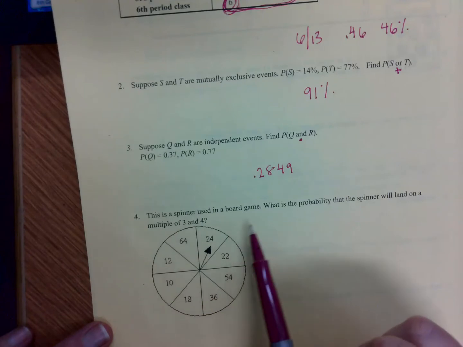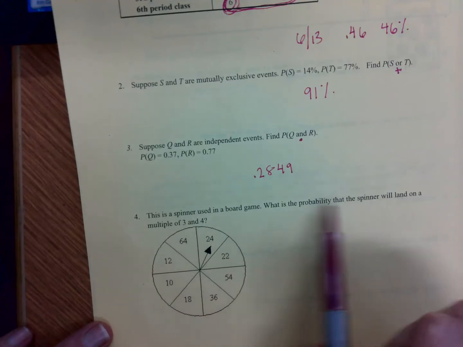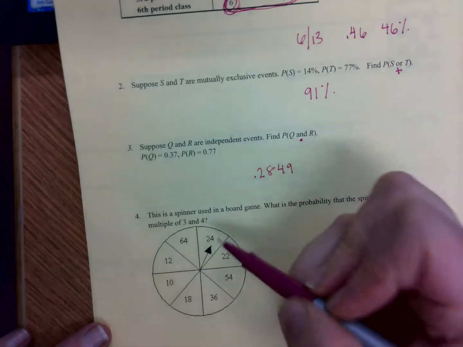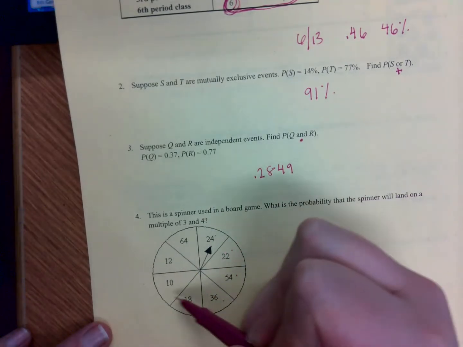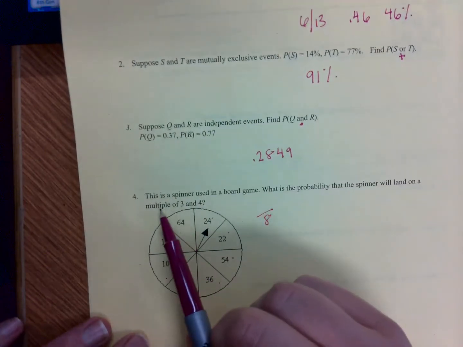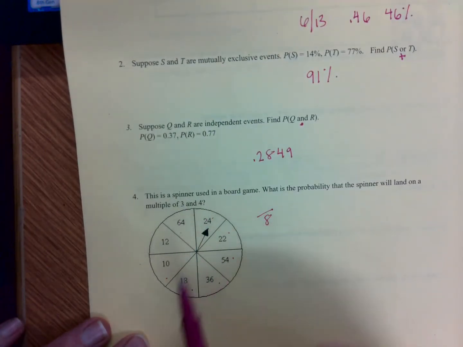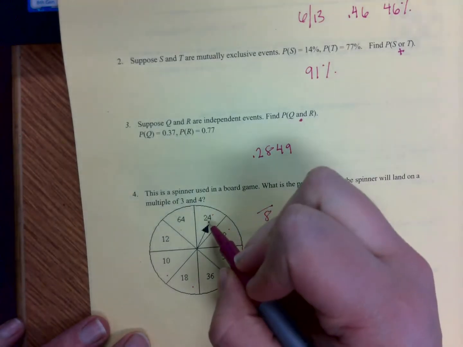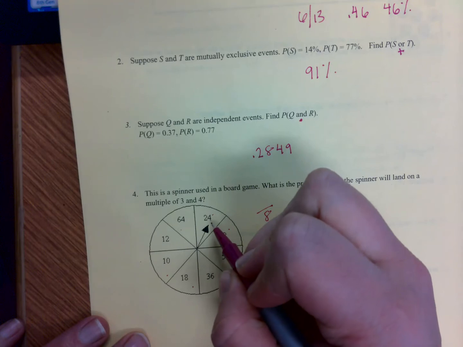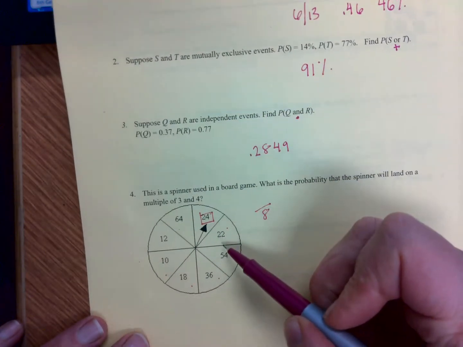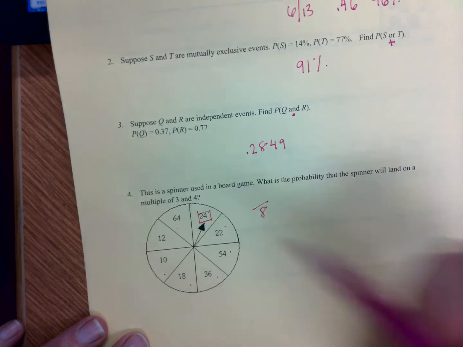The spinner used in a board game. What is the probability the spinner will land on a multiple of 3 and 4? Okay, so first I'm going to go 1, 2, 3, 4, 5, 6, 7, 8. There's a total of 8 there. It has to be a multiple of 3 and 4. So that means I can divide this number by 3 and 4, and it's going to be a whole number. So 24 divided by 3 is 8. 24 divided by 4 is 6. That one works. 22 divided by 3, 22 divided by 4, that one doesn't work.